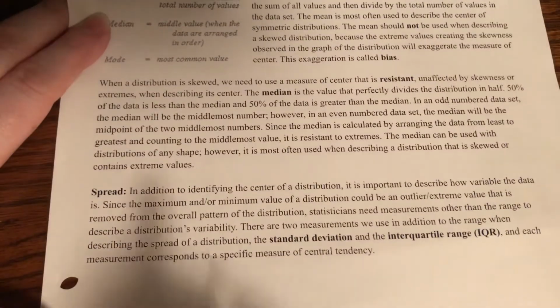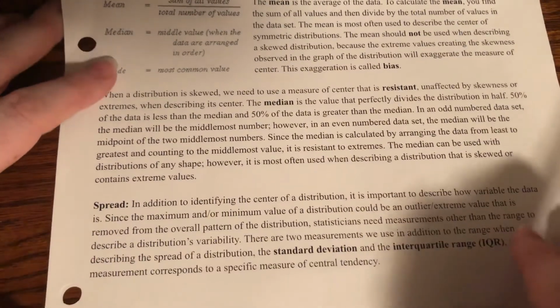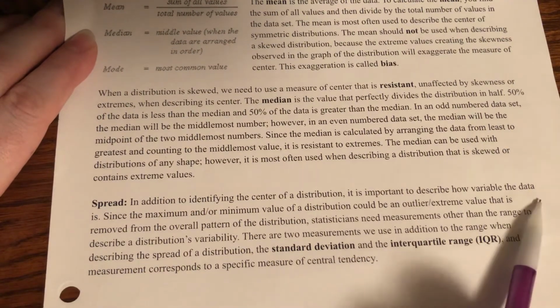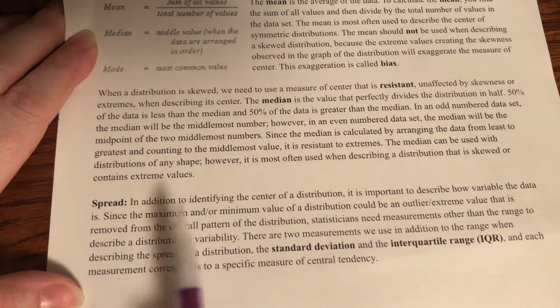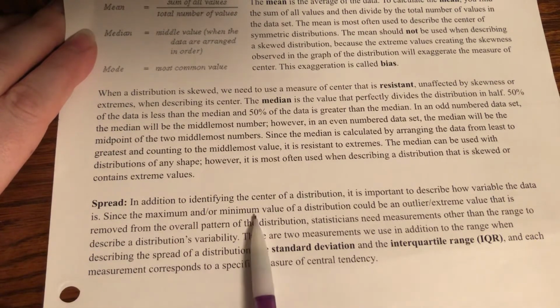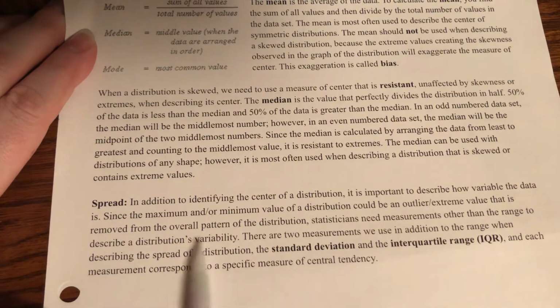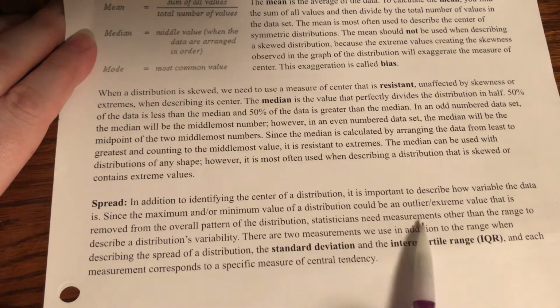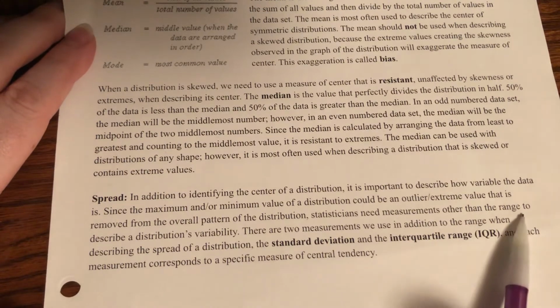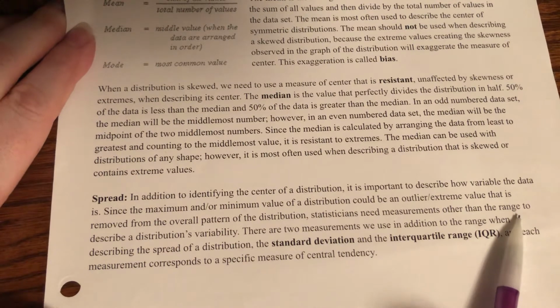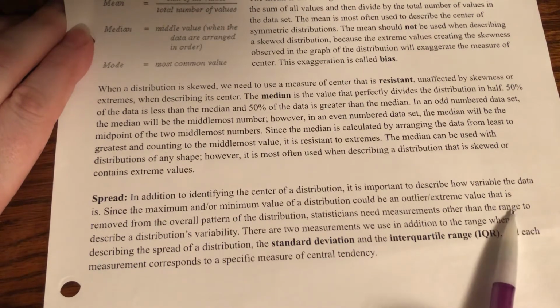Now, aside from measures of center, we also have to describe how spread out the data is. In addition to identifying the center of a distribution, it's important to describe how variable the data is. Since maximum and or minimum values of a distribution could be an outlier or extreme value that is removed from the overall pattern of the distribution, statisticians need measurements other than the range to describe a distribution's variability. Now remember, range is the difference between the maximum and the minimum. You literally take maximum minus minimum to calculate range. That's a value that you have learned in the past.